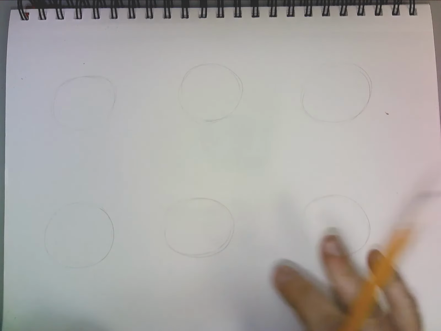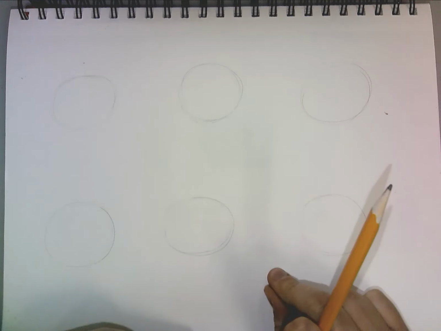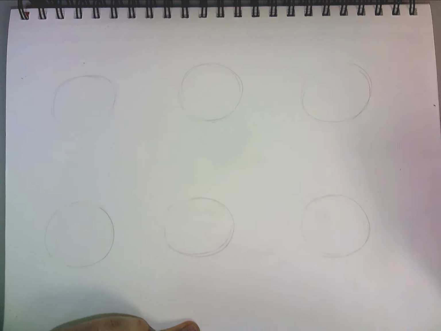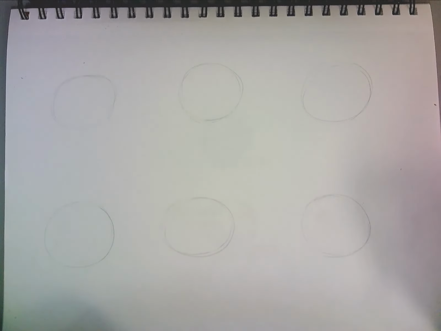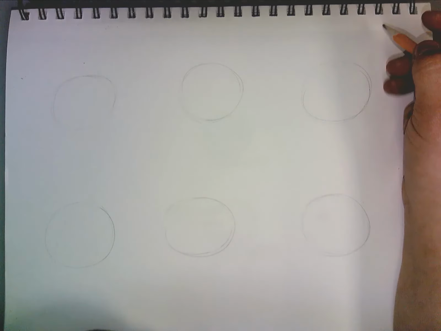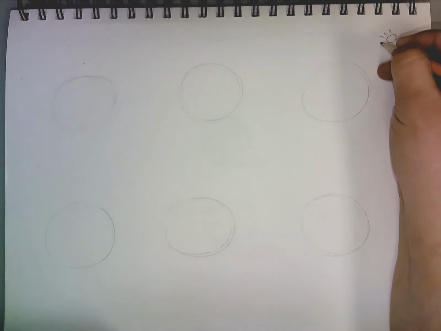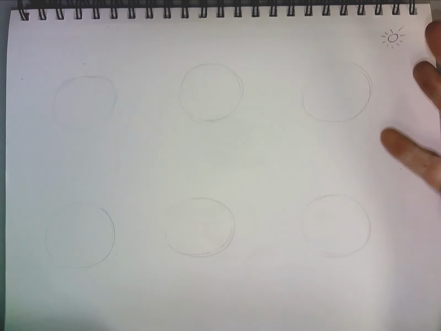Okay, so I got my 6 spheres, and now I need to pick a light source. The reason why we need to pick a light source whenever we do anything in the round, or things that we want to make look 3D, is that having an imaginary light source helps us figure out where we're going to put our shadows and our light areas. For this process, I'm just going to pretend I got a little sun right up here shining down on my 6 spheres right here, okay?